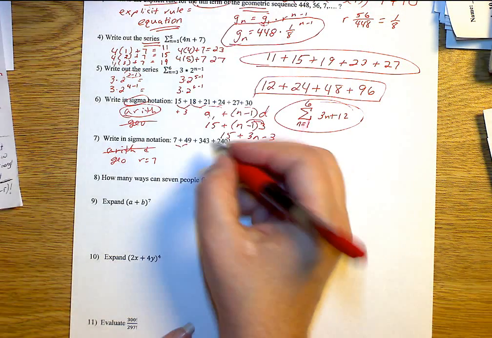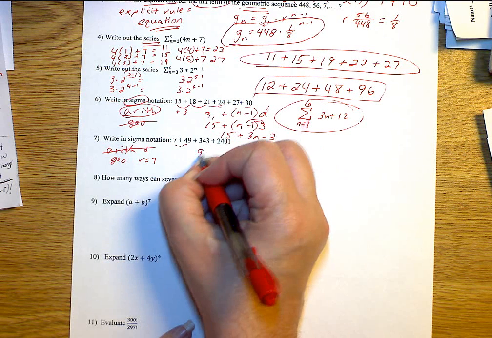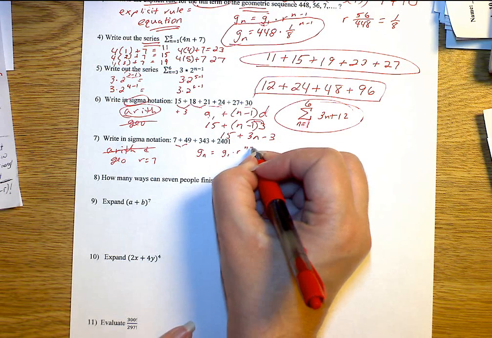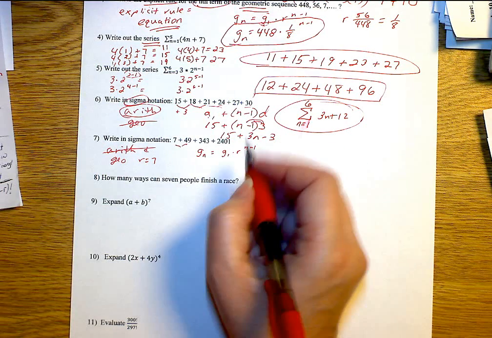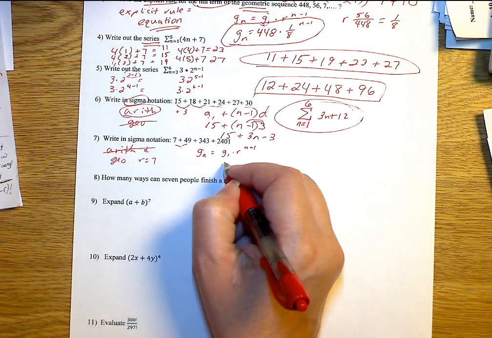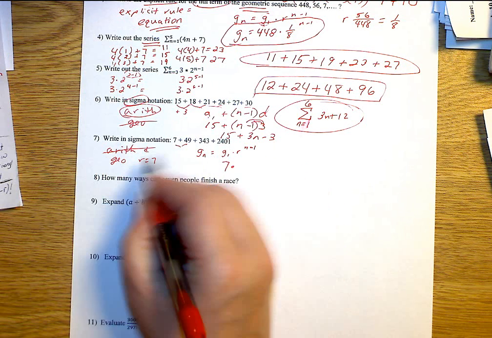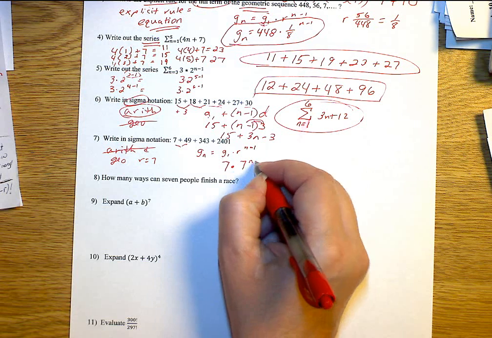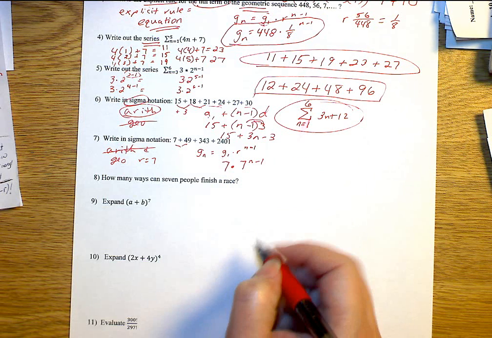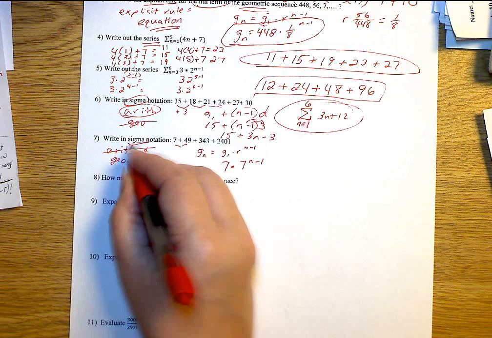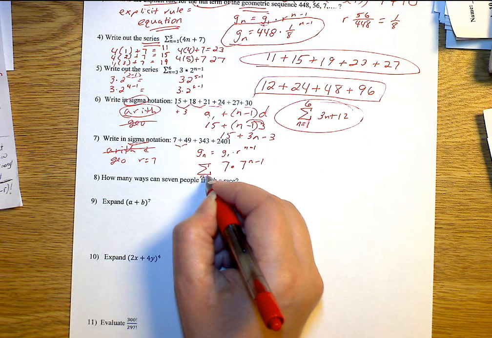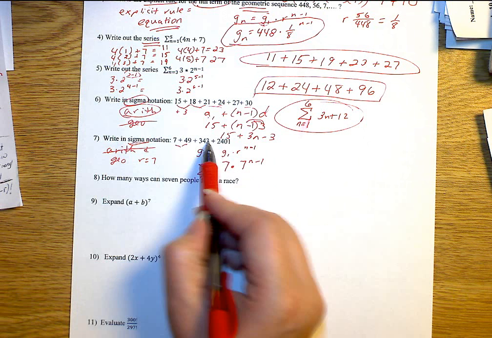So I'm using Gn is equal to G1 times R to the n minus 1. G1 is your first term. R we said was 7. 49 divided by 7 is 7. It's the n minus 1. Only thing left, it says to write sigma notation. So I got to put my sigma. And it's n equals 1 to how many? 1, 2, 3, 4.